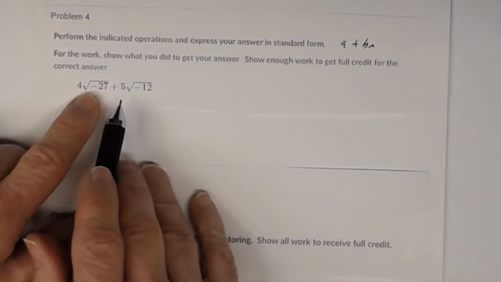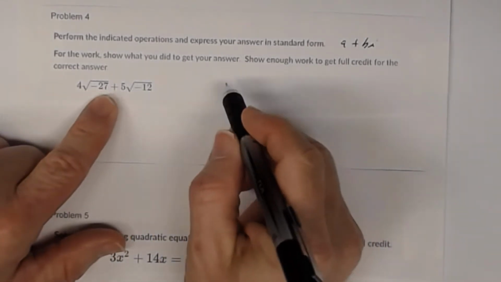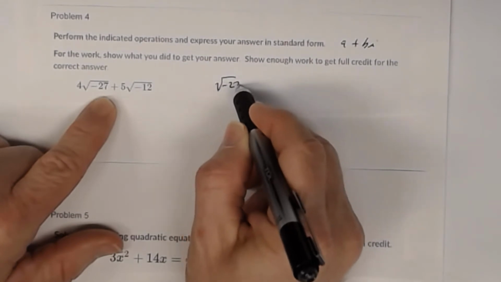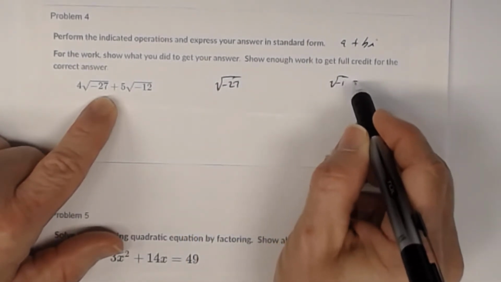So what you had to notice is that you could have gone off to the side and done each of these parts. So you know that the square root of negative 27, remember the square root of a negative 1 is defined to be i.